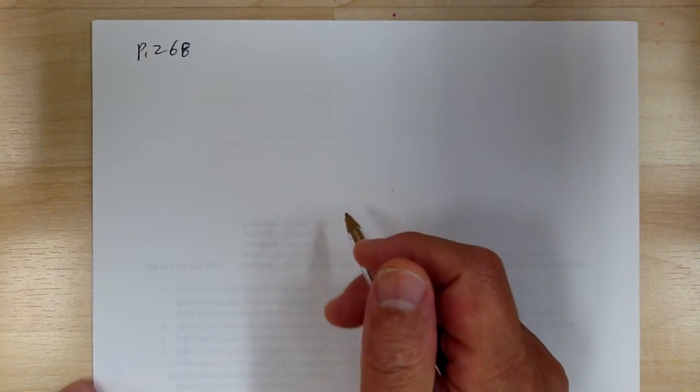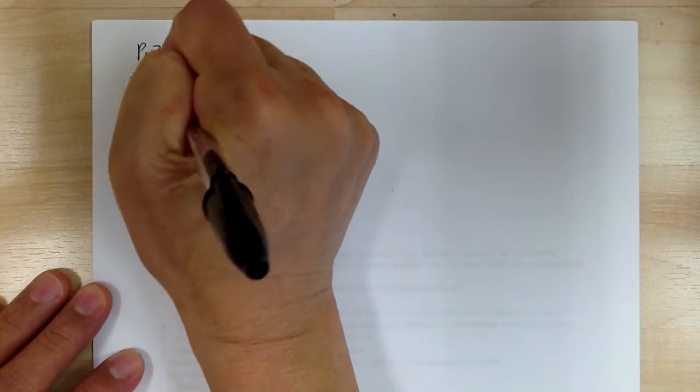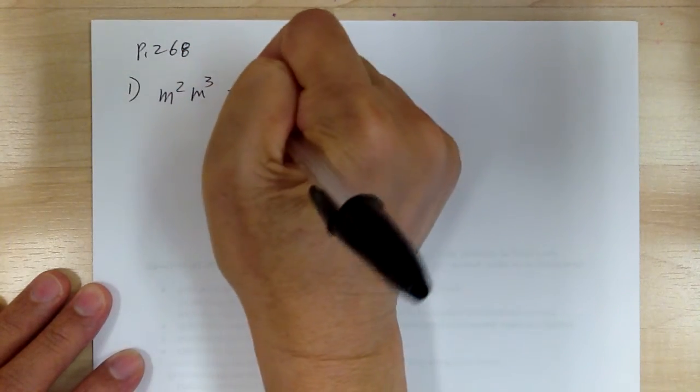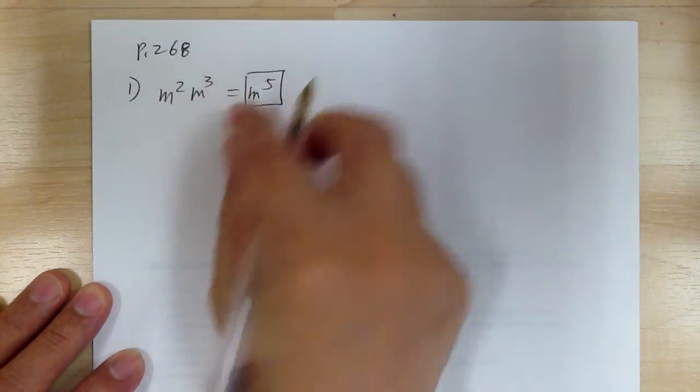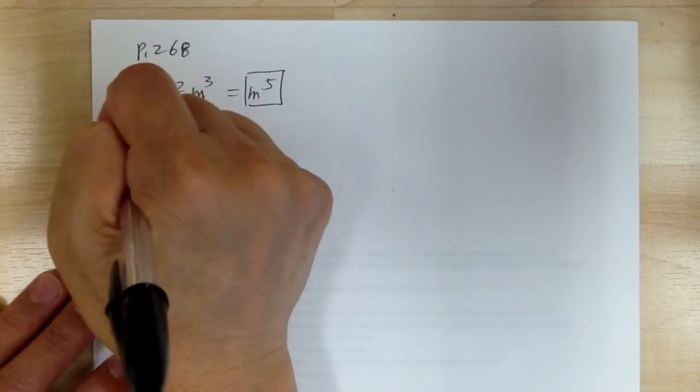Open your book to page 268. So let's go over the review. So start with number 1. You have the m squared times m to the 3. So this will equal m to the 5. And that's it. So again, you apply the product rule. You just add the exponents.